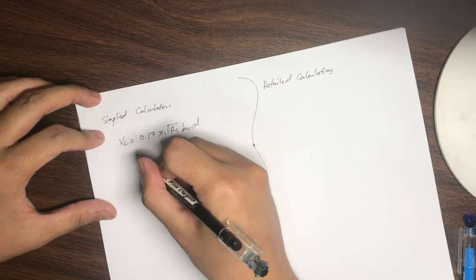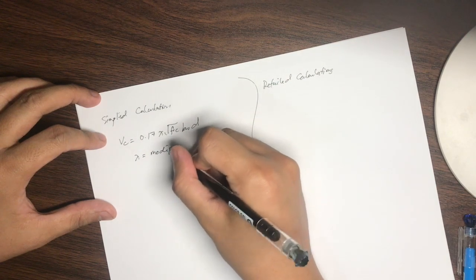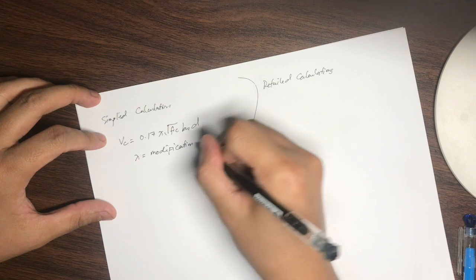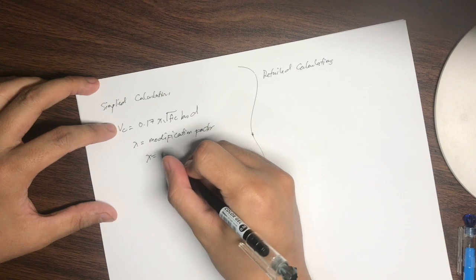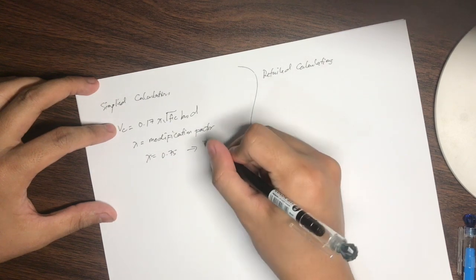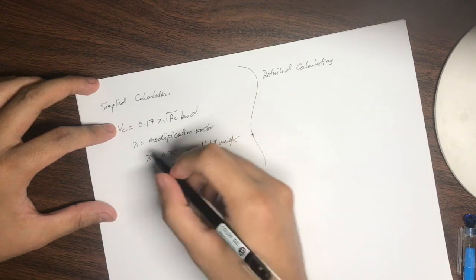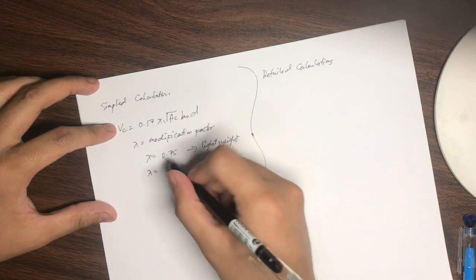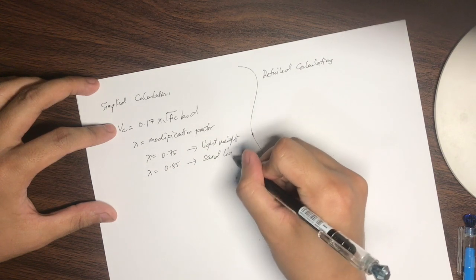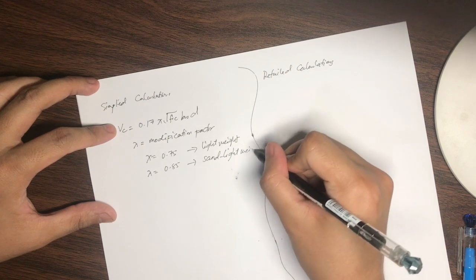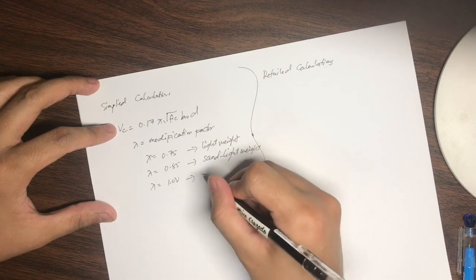So your lambda is your modification factor, in which your lambda is equal to 0.75 for lightweight concrete, it is equal to 0.85 for sand lightweight, and it is equal to 1.0 for normal weight.